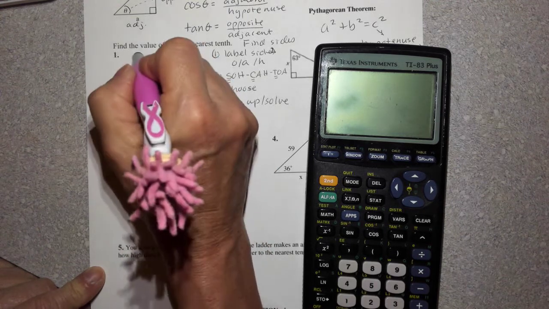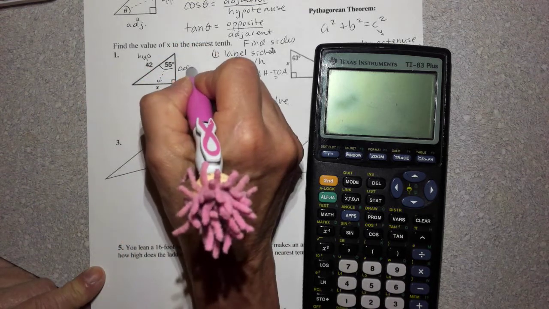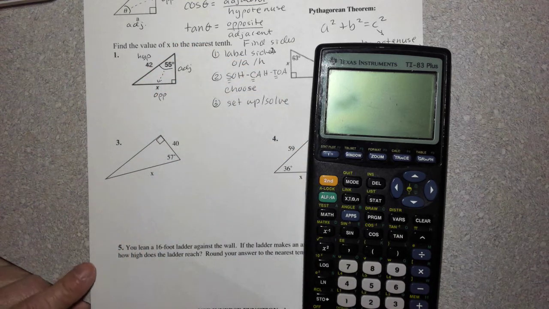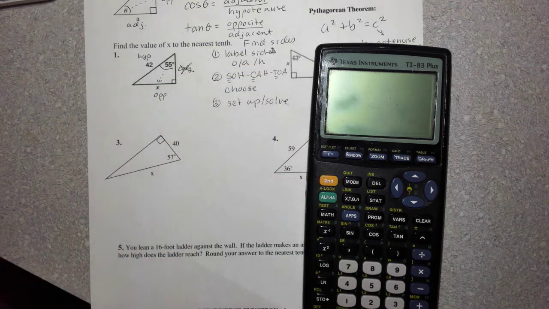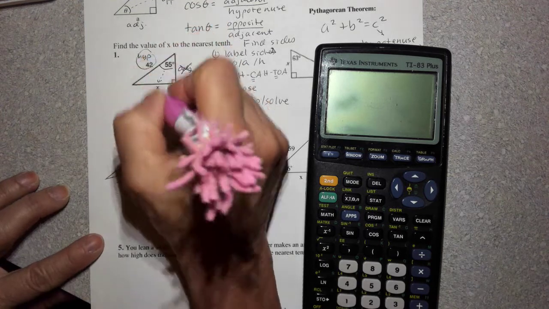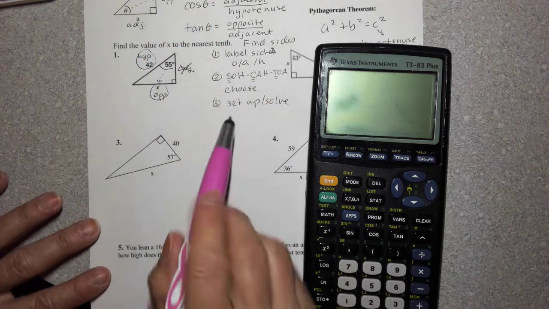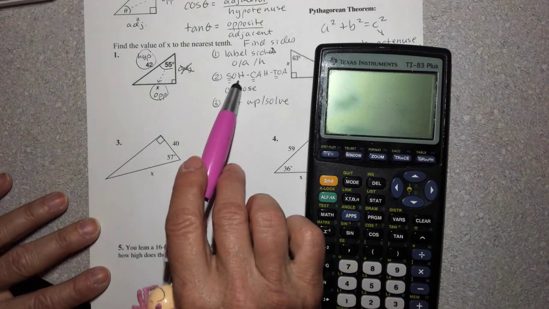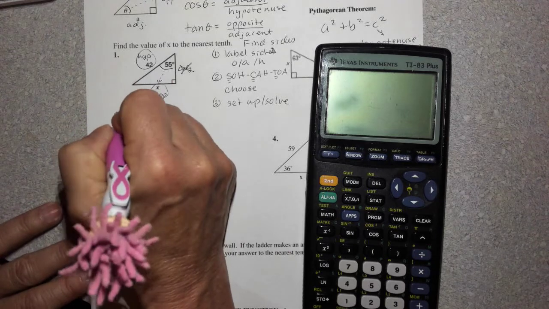Here's my diagonal that is across from the 90, so that's my hypotenuse. And the adjacent must be the other side. But in this problem, they don't give me the adjacent, they don't ask about the adjacent. So the two things involved are my opposite and hypotenuse. Because of that, when I go back to SOHCAH, opposite and hypotenuse would be telling me to use sine. So this is going to be a sine setup.